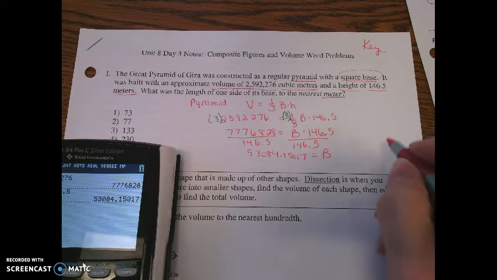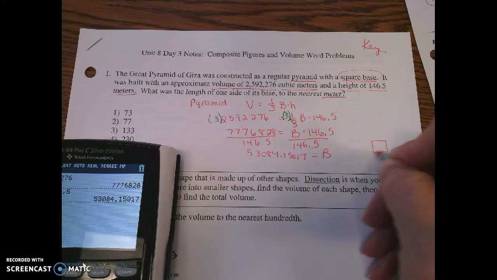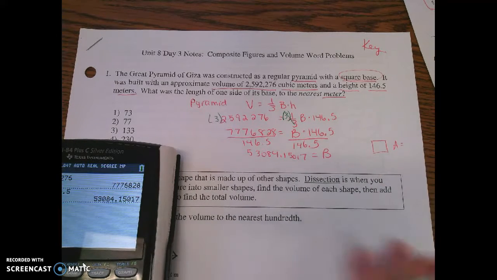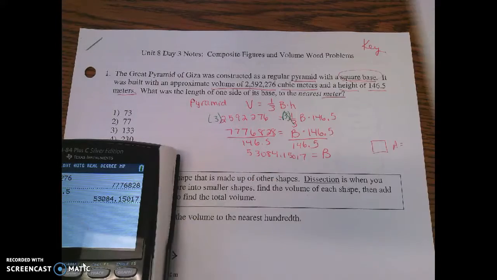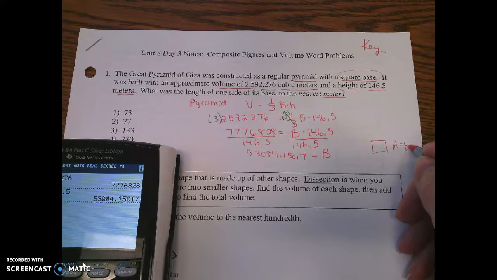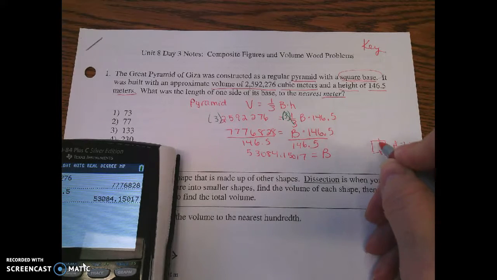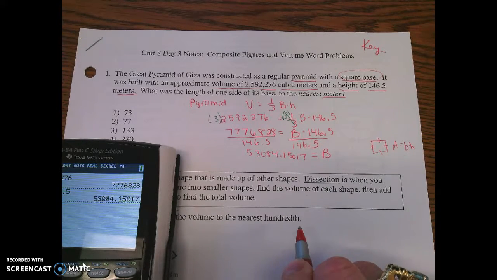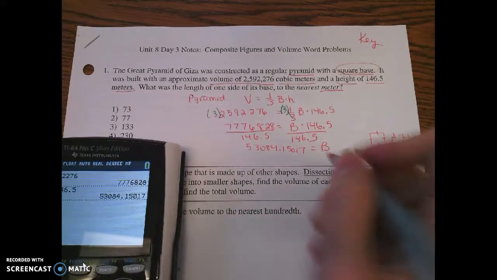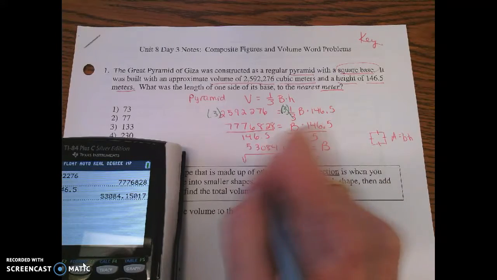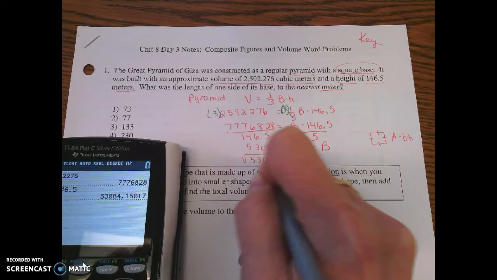The area of a square, we've been using the formula for a parallelogram, which is base times height. But in a square, all the sides are congruent. So essentially, it is just referring to the square root of this number.